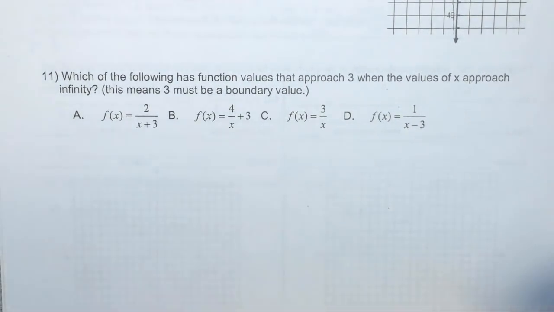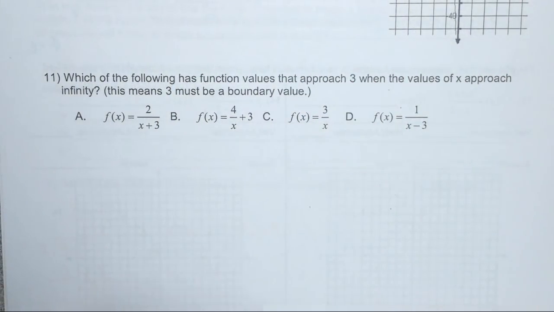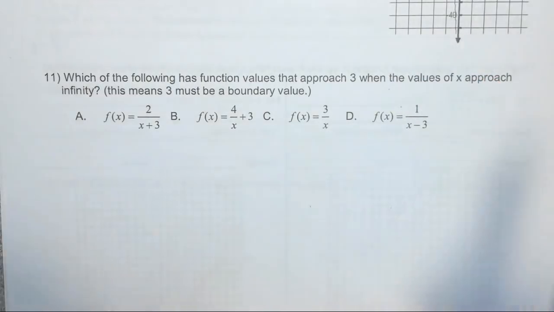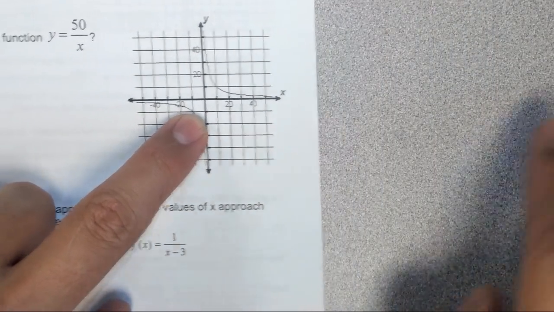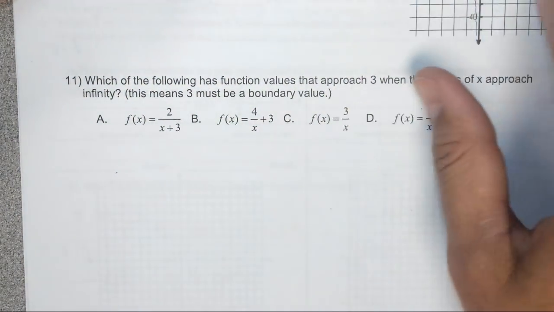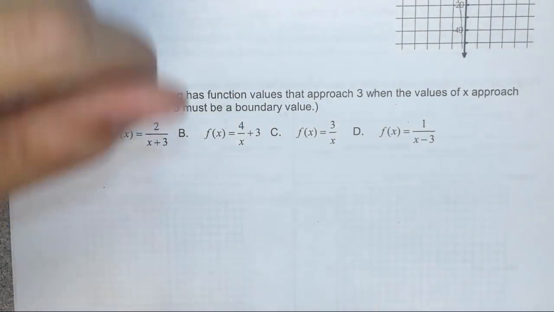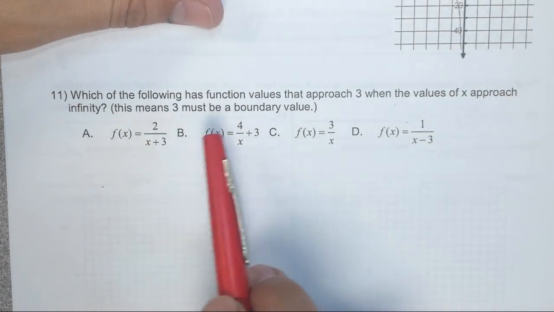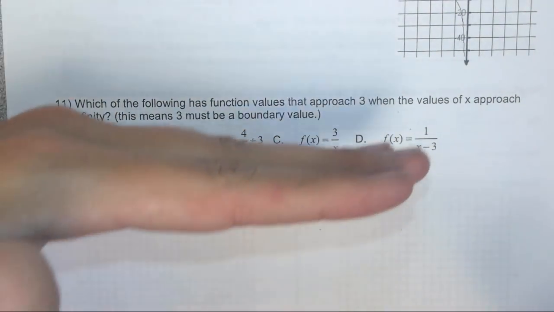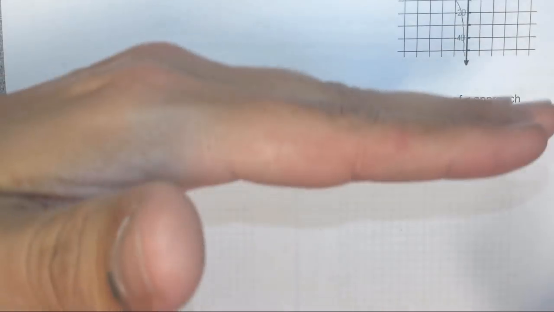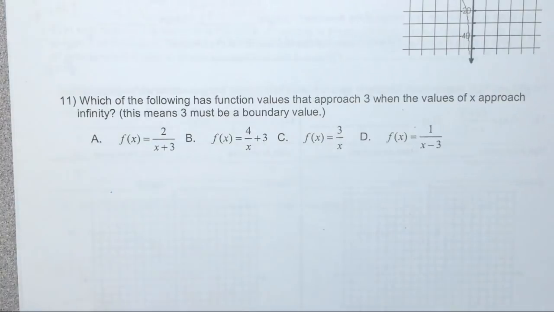This is a very fancy way of saying what has an asymptote at y equals 3. As the values of x approach infinity, that's going this way forever and ever and ever. So that's an asymptote, a horizontal asymptote at 3. So which of these has a horizontal asymptote at 3? Could be that one, that one, that one. They all have 3's in there. A horizontal asymptote looks like this, moving up and down. What would move the asymptote from 0 to 3? This B right there.